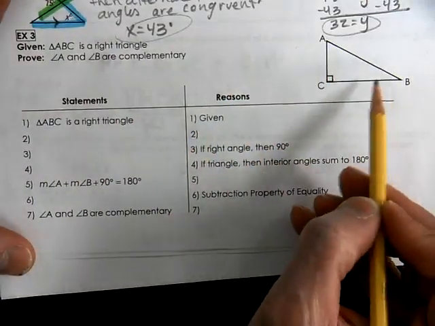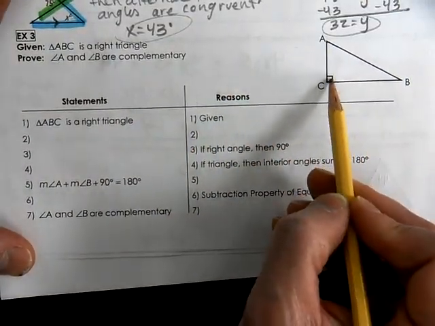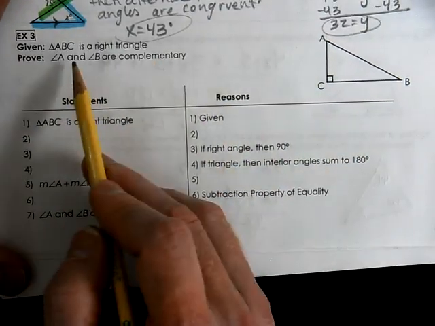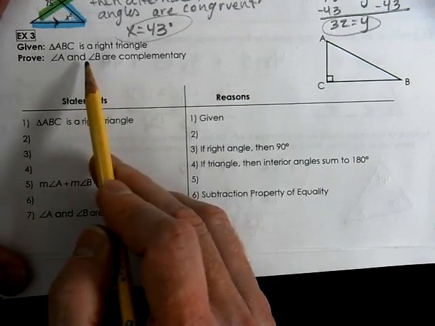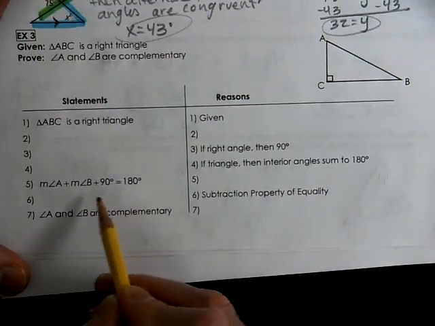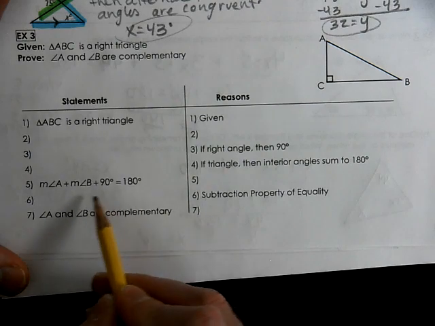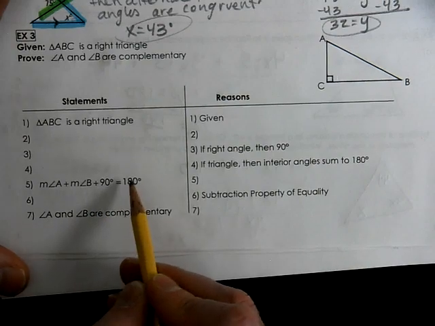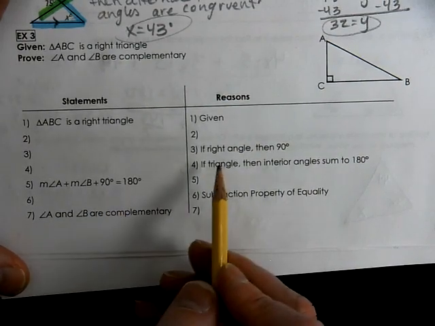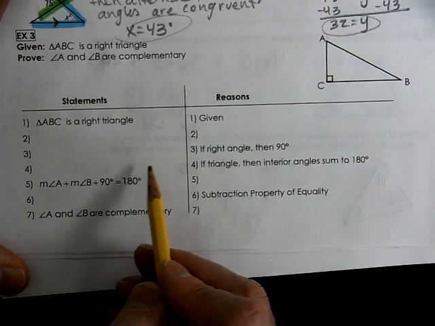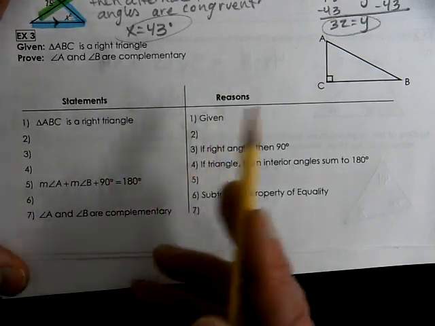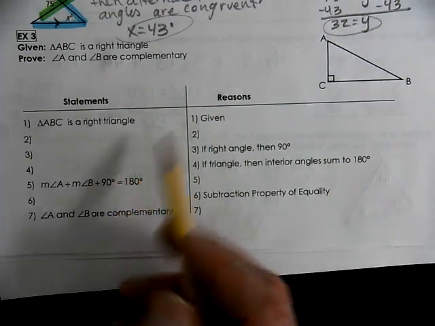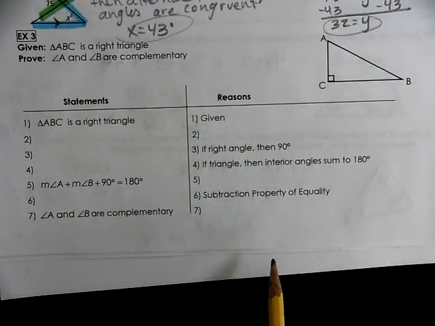So if I know I have 180 and I take away my 90, then I'm left with 90. So if I'm going to show they're complementary, I have to first show that they add up to 90 degrees. So I bet that this row right here is going to be 90 degrees. I'm going to subtract that across to get my 90 degrees. That means my interior angles is 180. Okay, I got that. See, you can work on your triangle. You can work your proof by checking out the lines.